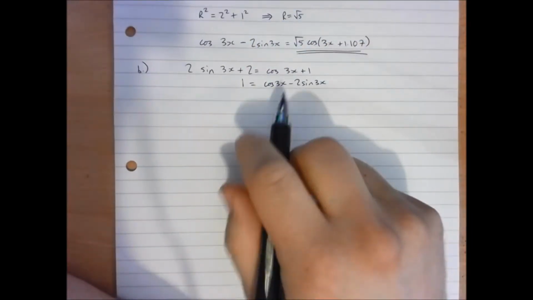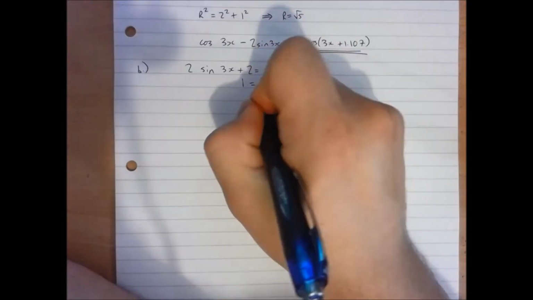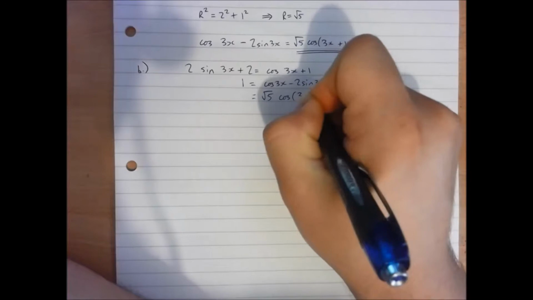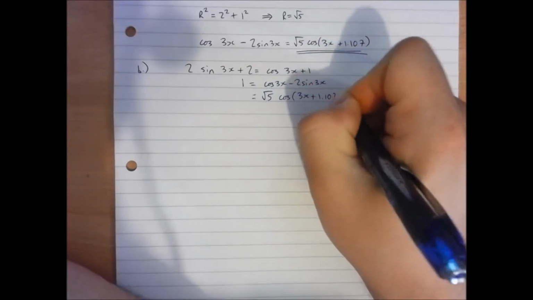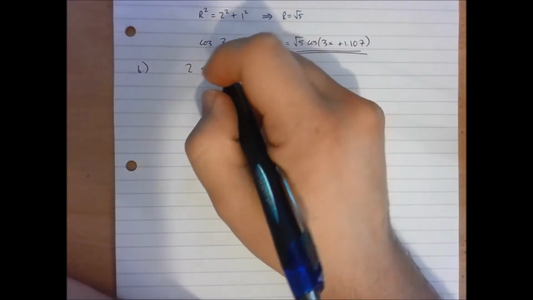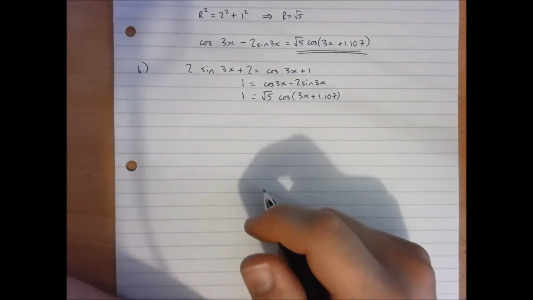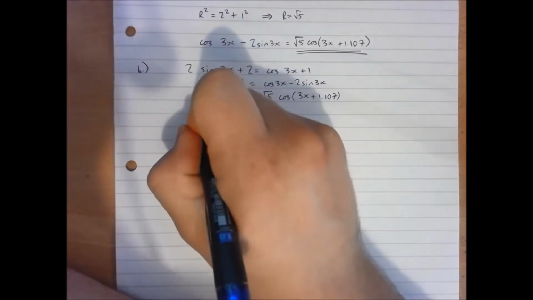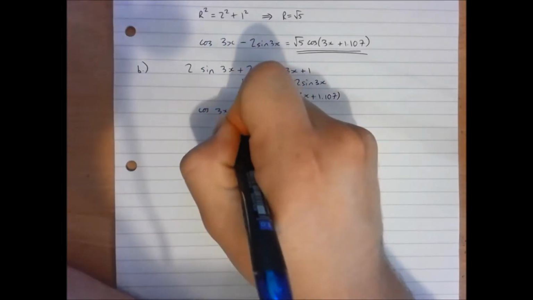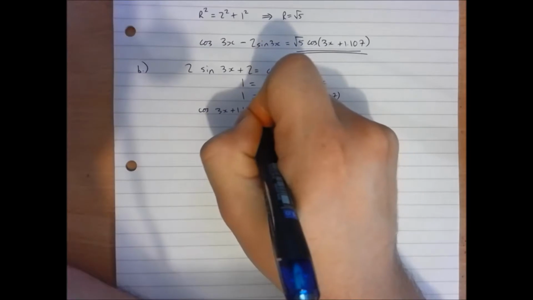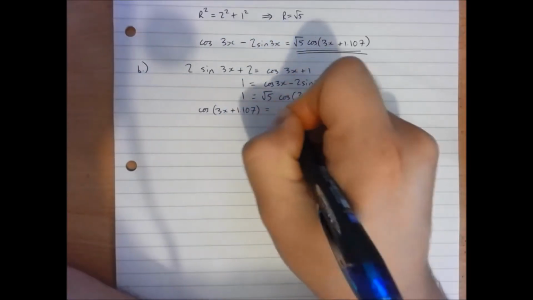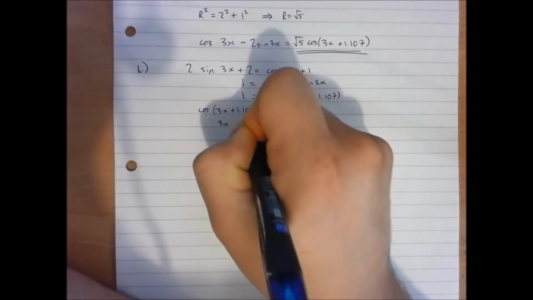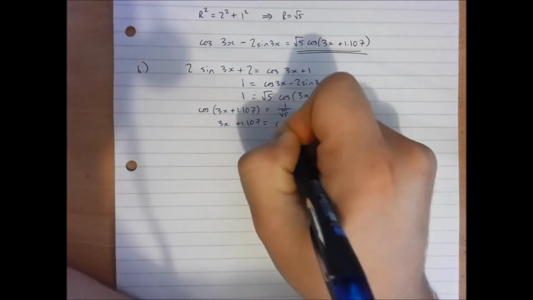This right hand side is what I had in part A, so I can replace that with my answer to part A of root 5 cos(3x plus 1.107), and that is equal to 1. And I'm going to swap my left and right hand side over when I do this. If I divide by root 5, I'll get cos(3x plus 1.107) is equal to 1 over root 5. And so 3x plus 1.107 is equal to the inverse cos of that.